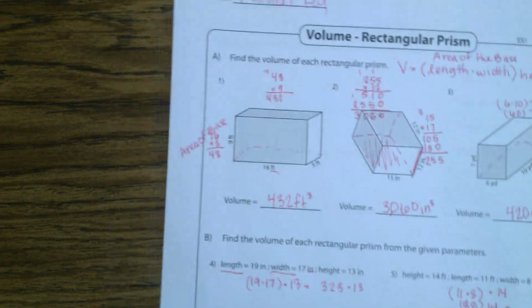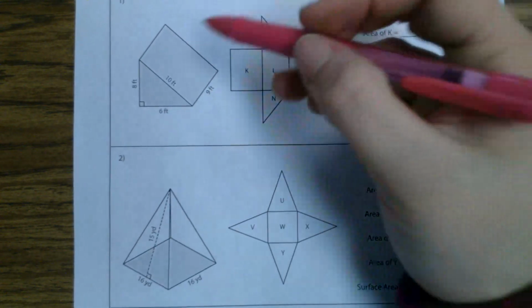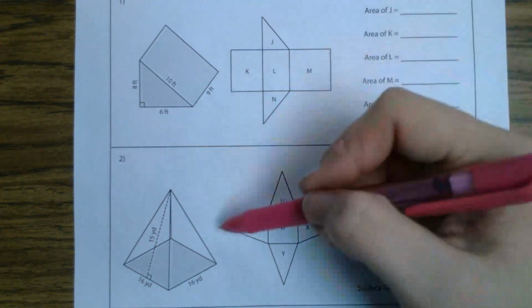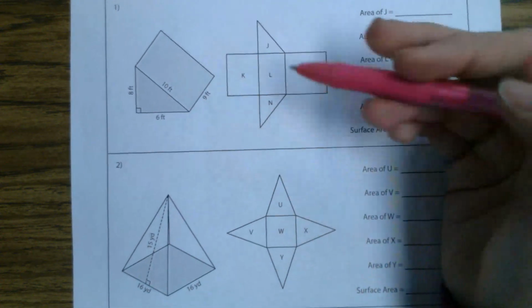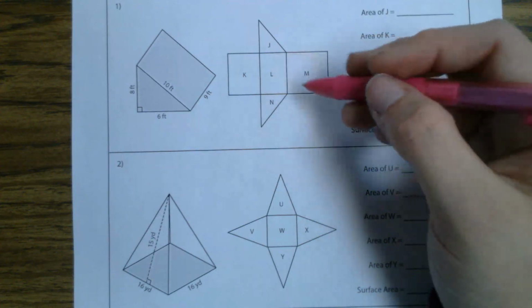Okay. Moving to the other side. This one's surface area. I am given a prism and the net, or a pyramid. Okay, I'm given the 3D shape. I have to figure out what I'm multiplying.